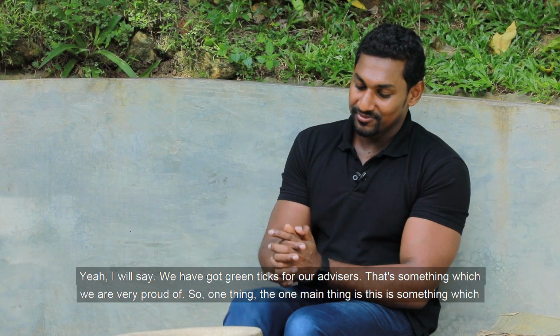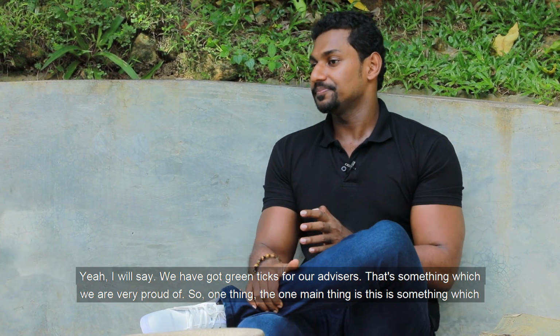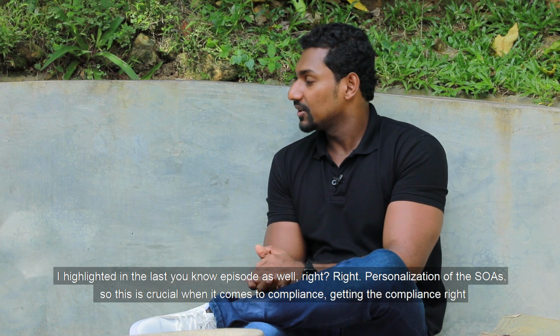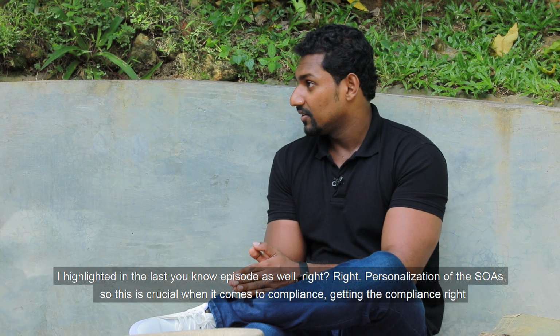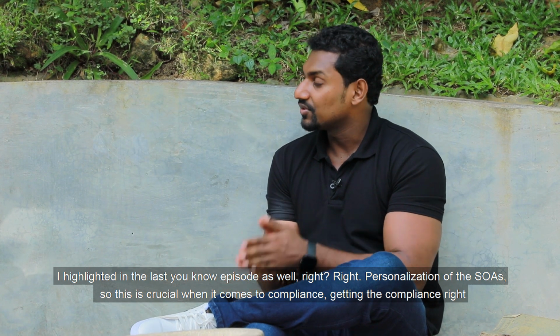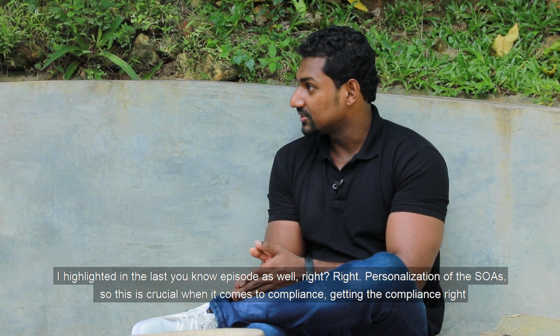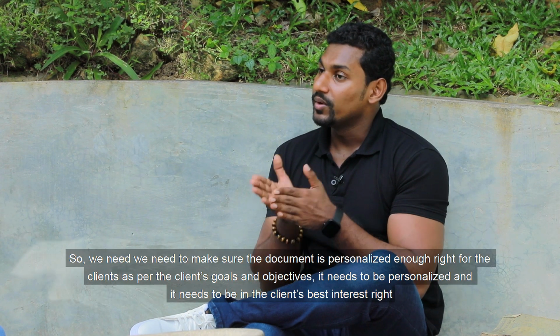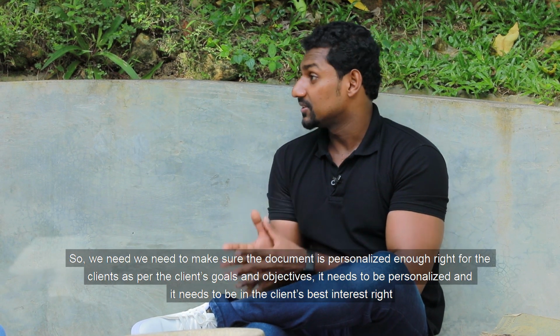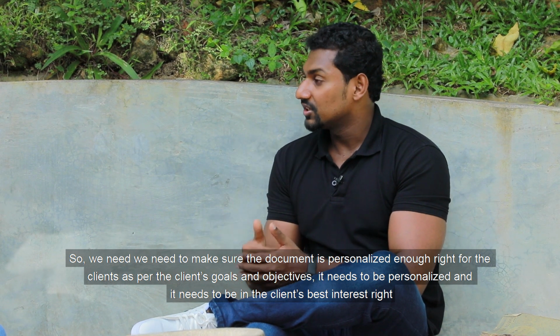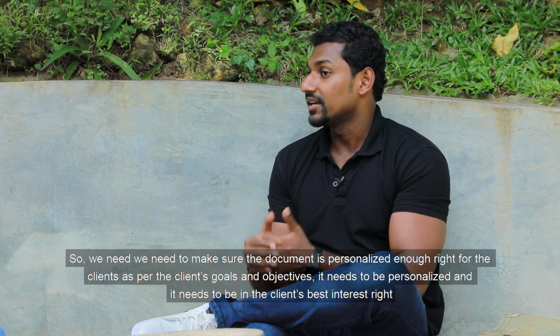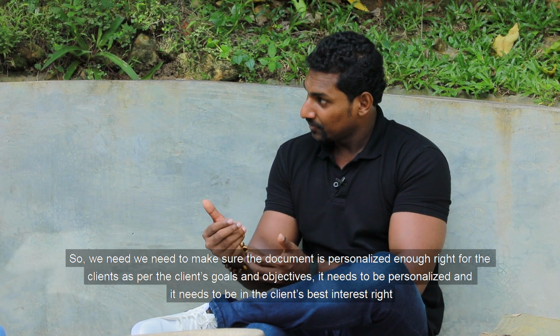So the one main thing, which I highlighted in the last episode as well, is personalization of the SOA. This is crucial when it comes to compliance, getting the compliance tick box. We need to make sure the document is personalized enough for the clients, as per the client's goals and objectives, and that it is in the client's best interest.